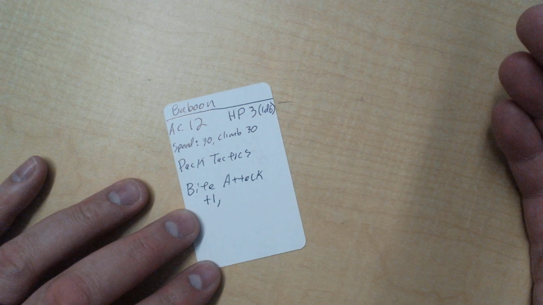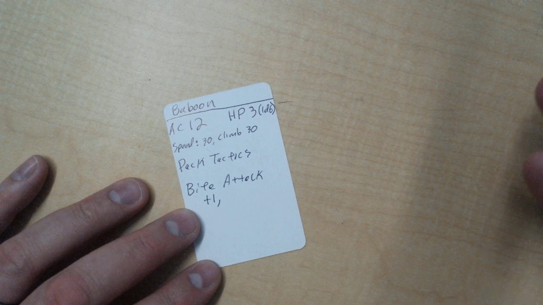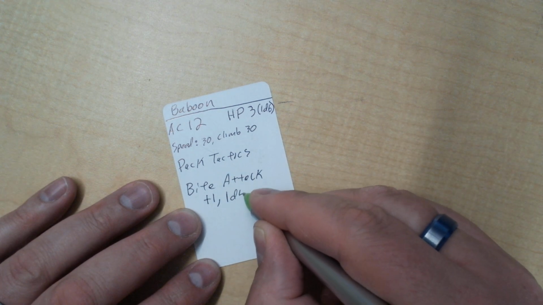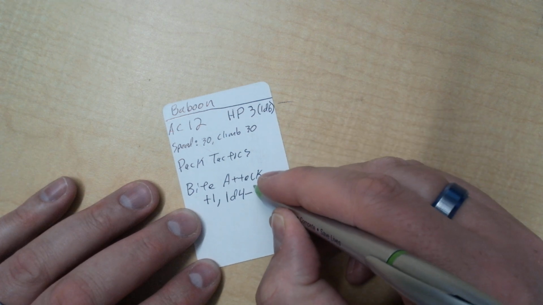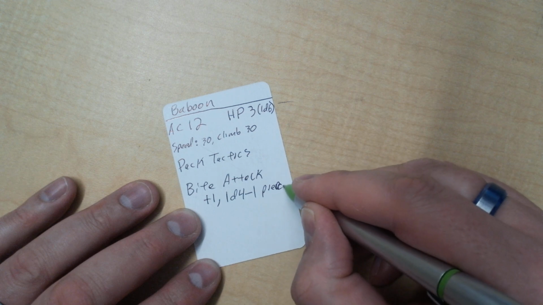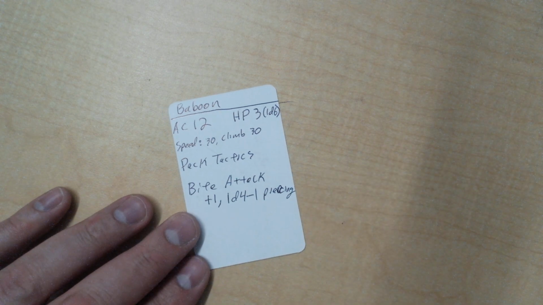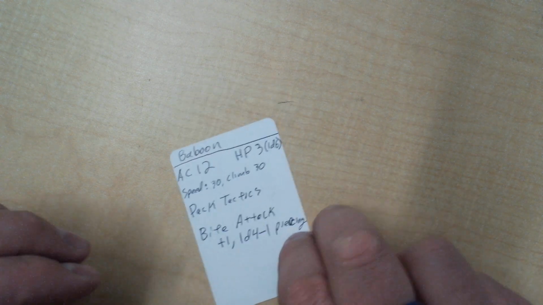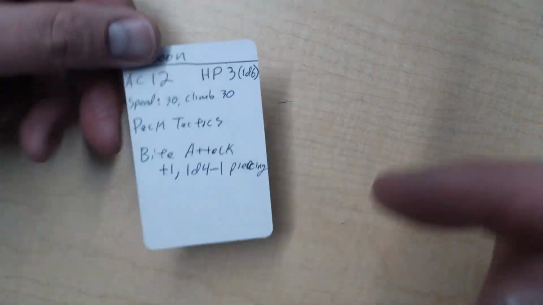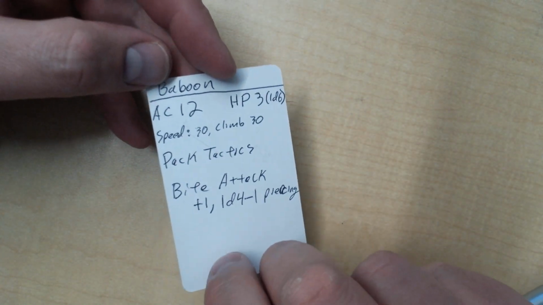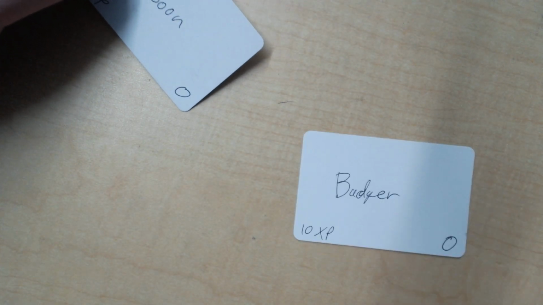I'm not going to include the reach of 5 feet because I know it has to be in a square right next to it, and it does 1d4 minus 1. It might help if I spelled piercing correctly. Piercing damage, okay? And that's all I need for the baboon, okay? And notice that there's some empty space here, right? So if I wanted a more difficult creature, I could add, let's do the badger, right?